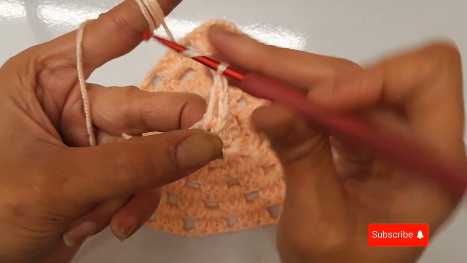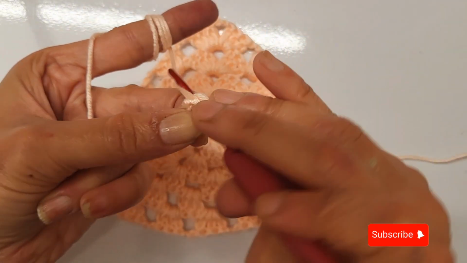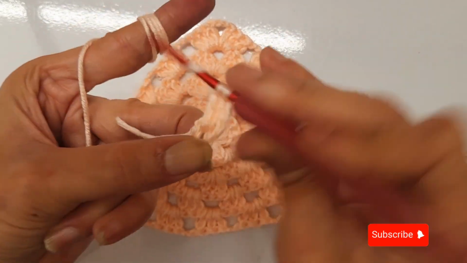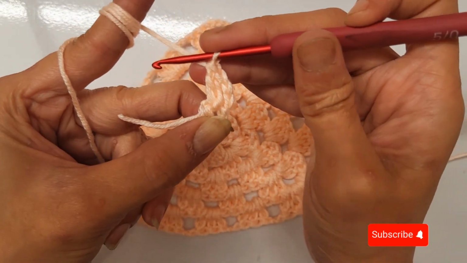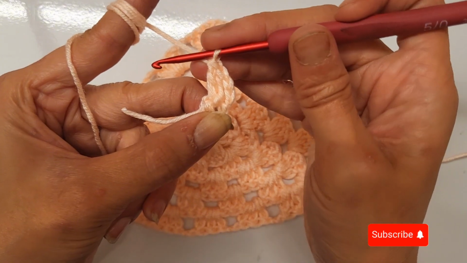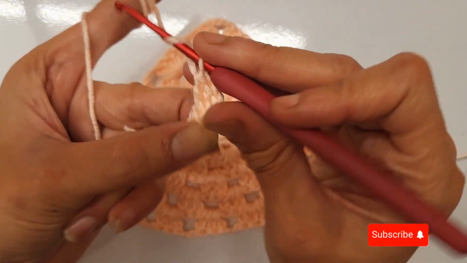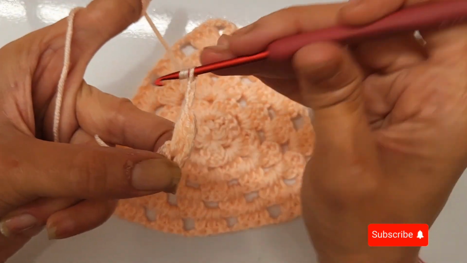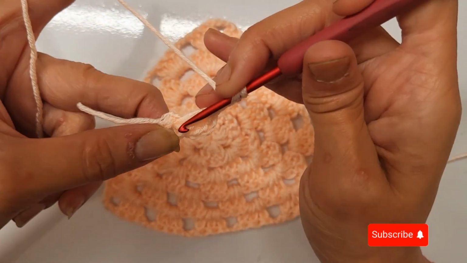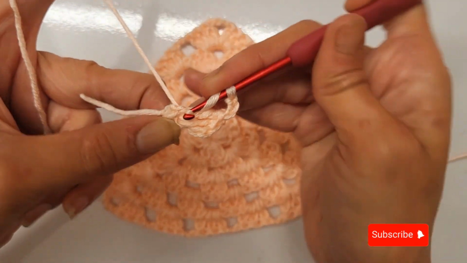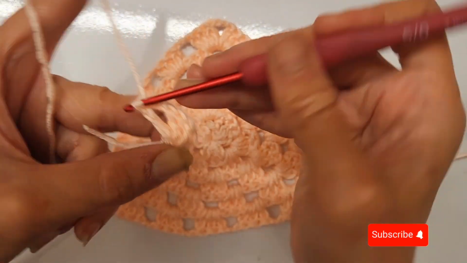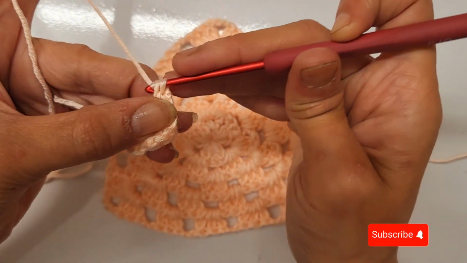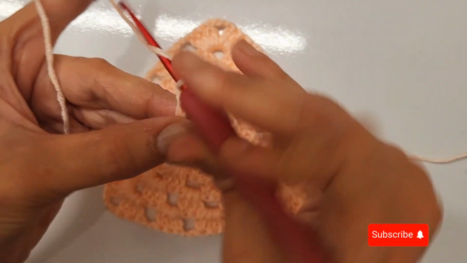That's 1, that's 2. So we have 3 in total, counting the chain of 3. Then we're going to make chain of 3 again, yarn over, to make 3 double crochet again.